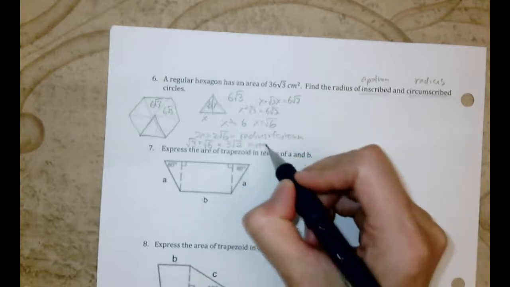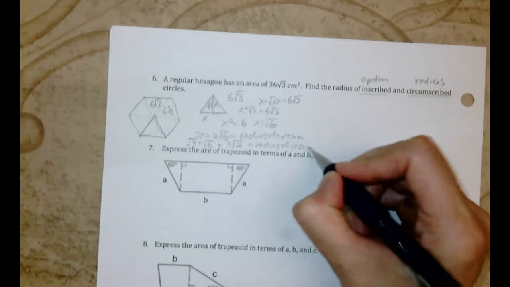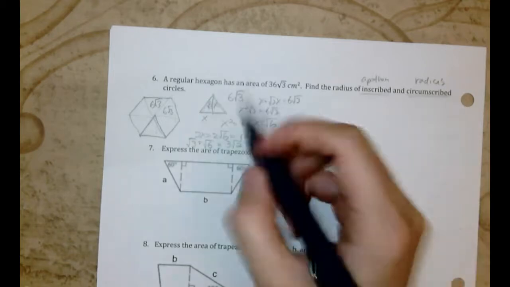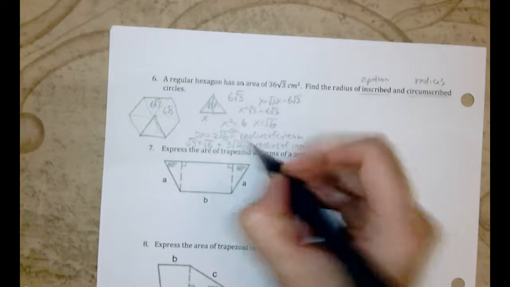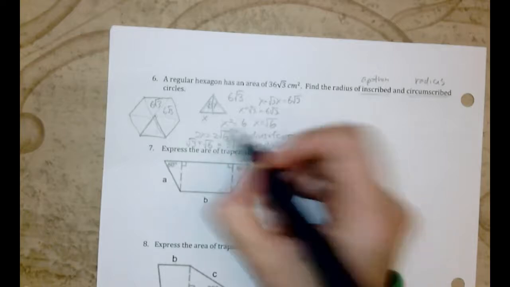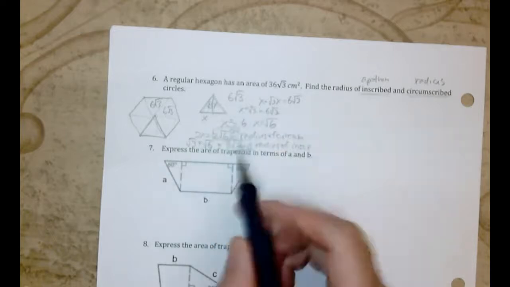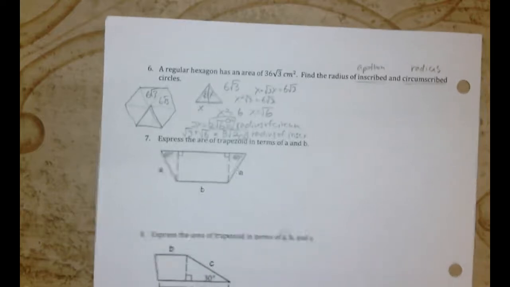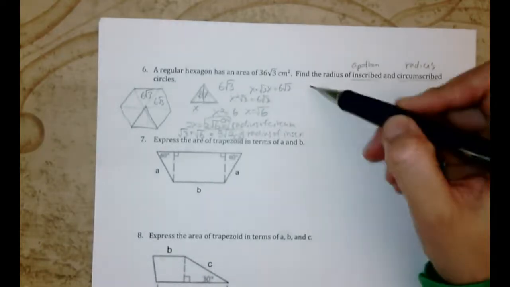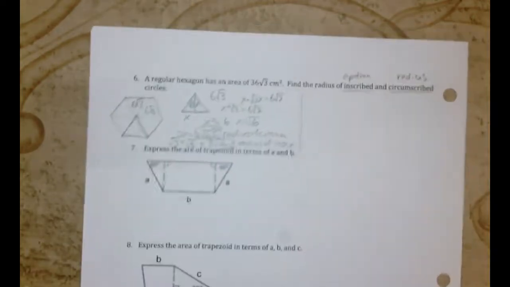This is the radius of the inscribed circle. And don't forget the units, that's centimeters. So 2√6 and 3√2 centimeters. Okay, and now I'm going to show you the other way.